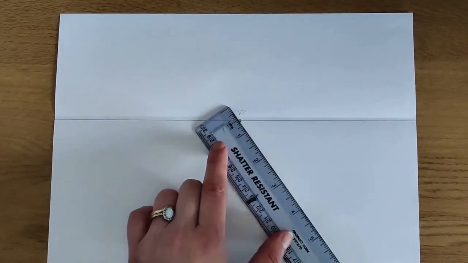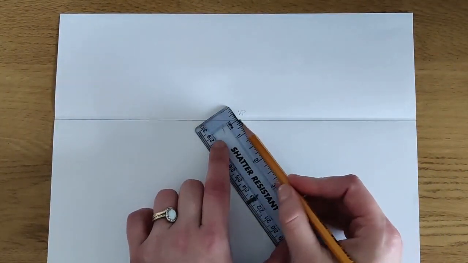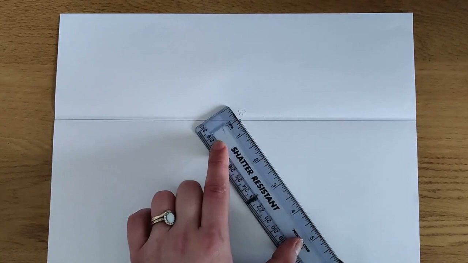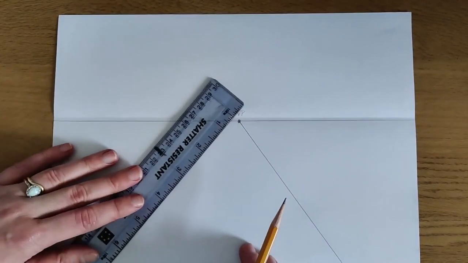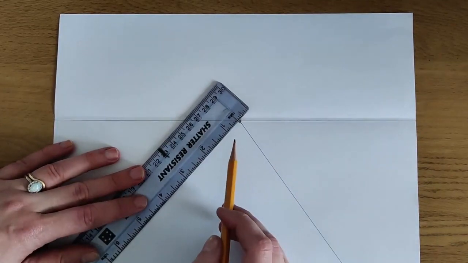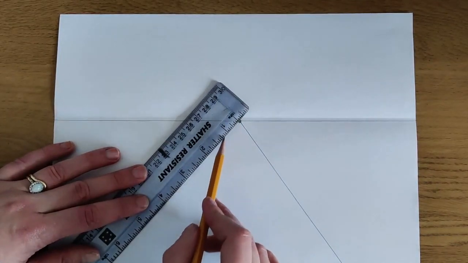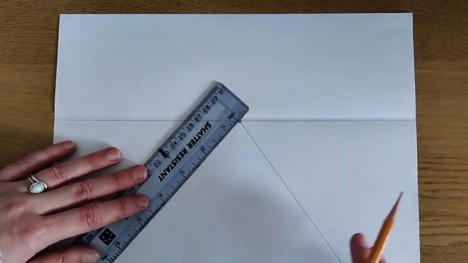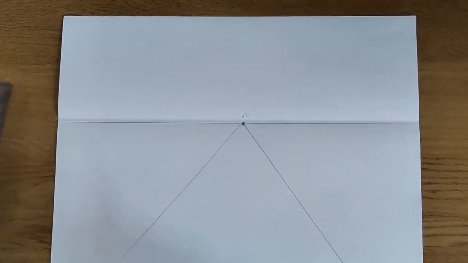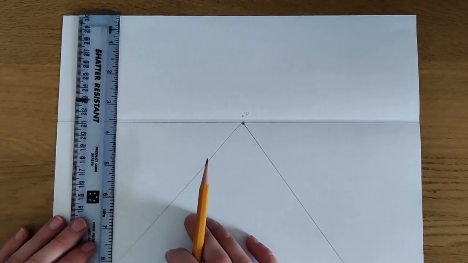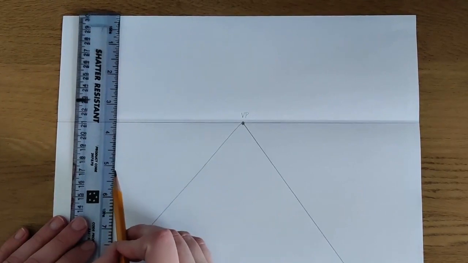Now we're going to draw converging lines from the vanishing point to the bottom of your paper. These two lines will form the road in the middle of the buildings. Converging lines means they meet at the vanishing point, so make sure you're taking your ruler from the vanishing point to the bottom of your paper.